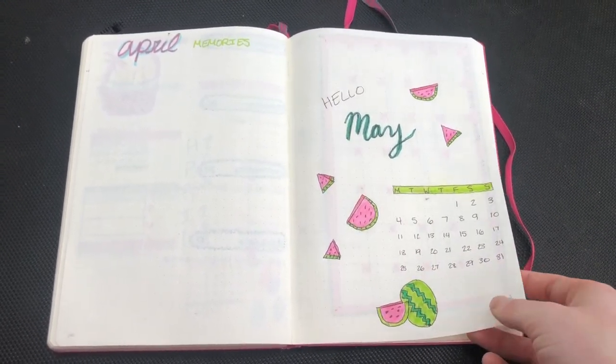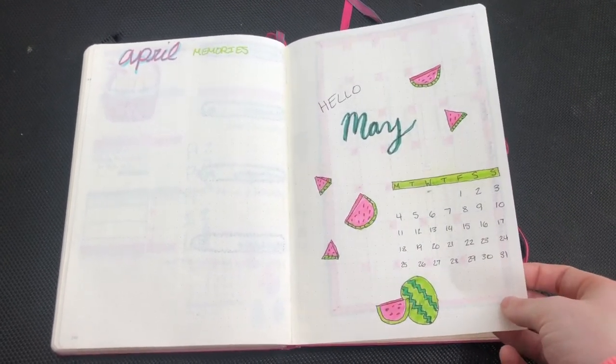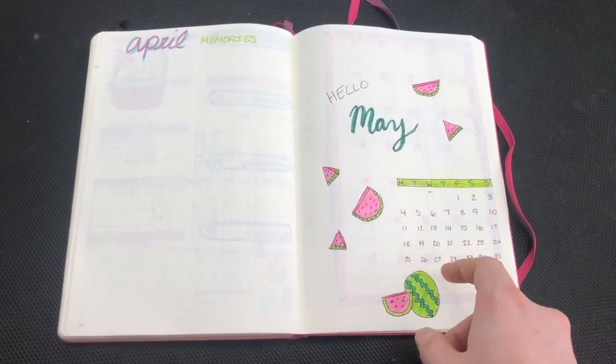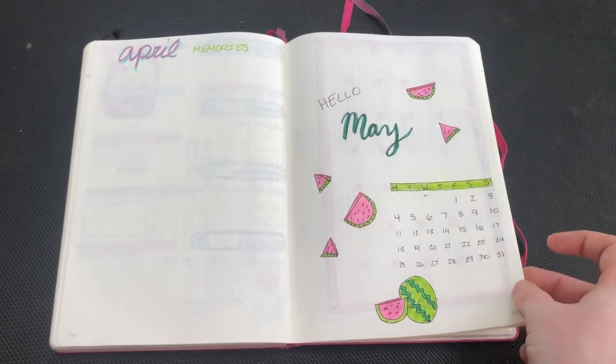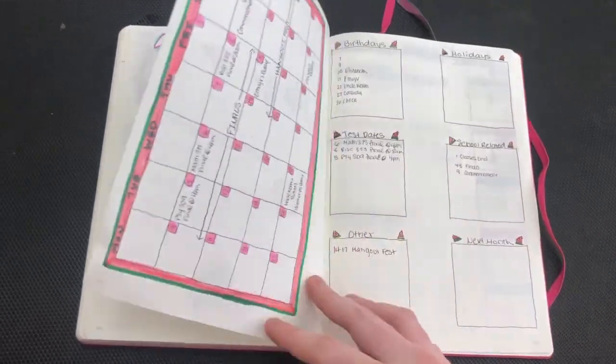So here's my cover page. As you can see, I normally do a big calendar like this because it's easier when I go to do the weekly part and I can see the dates that I need to put in. It's a lot easier to find a date like in the middle of the month too, so I've always included this in my bullet journal every month. It's really helpful for me.